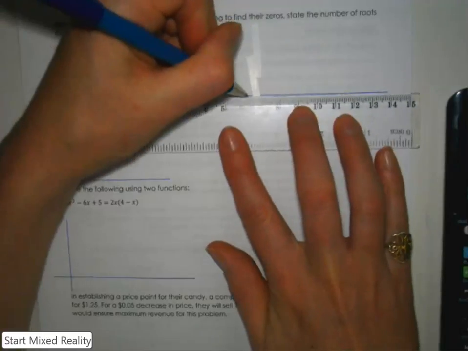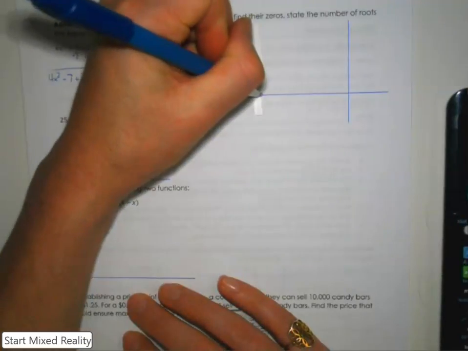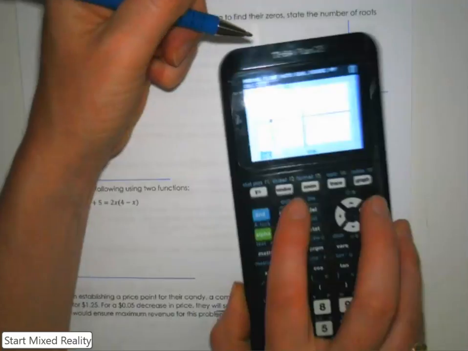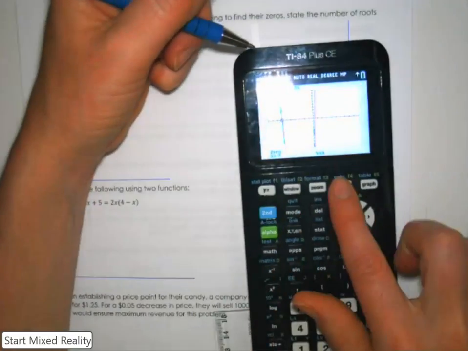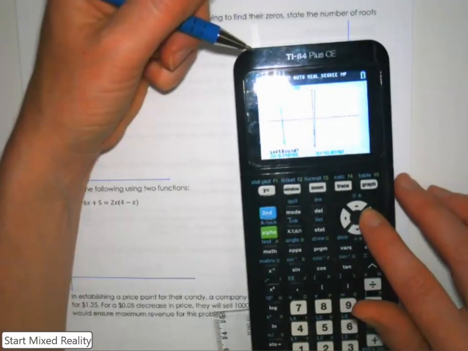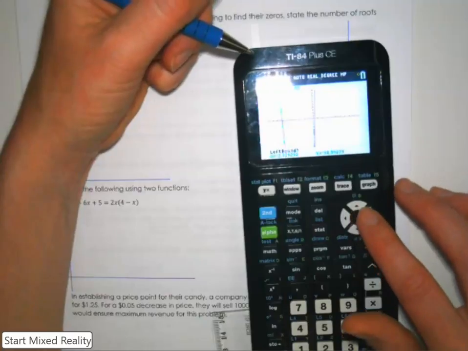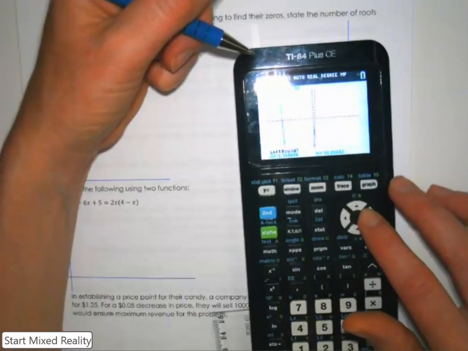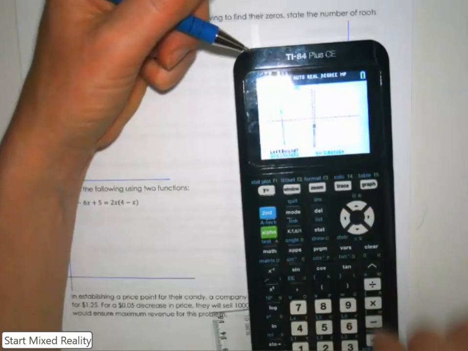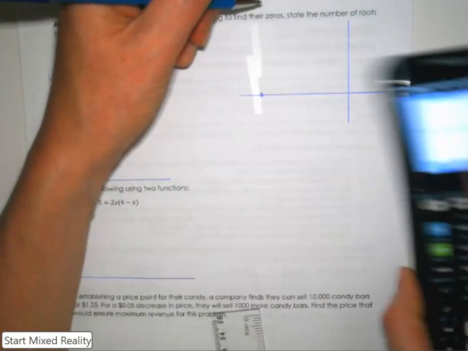So I'm going to switch this up and put my y-axis over here. Okay, so I'm at x equals -7. And then for my other one, second function, trace 0, go left bound. Where am I? Y equals... Okay, left bound, right bound. Okay, so x equals 0.25.